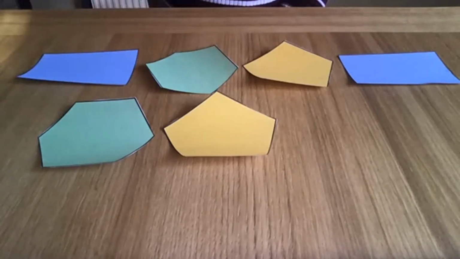And how many shapes did we need? Well, we needed to know the 7th shape. So how many more shapes will we need? We will need 1 more shape.